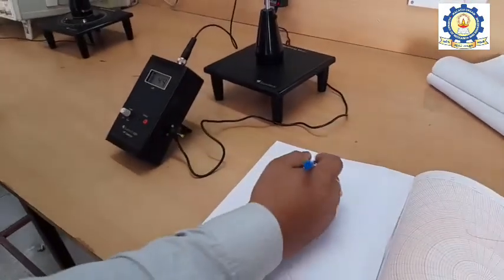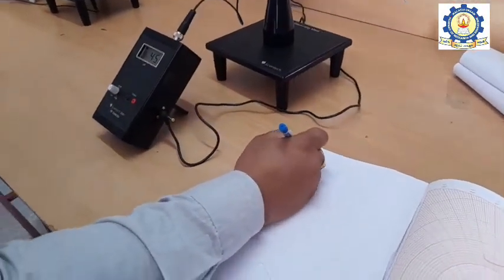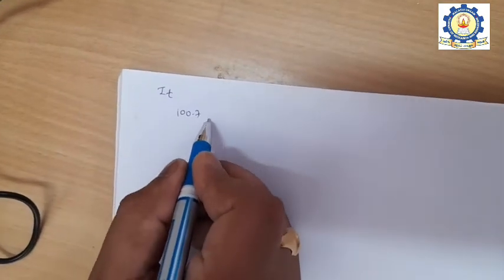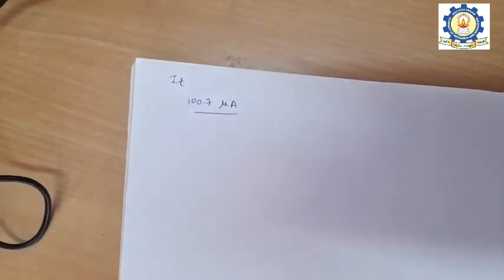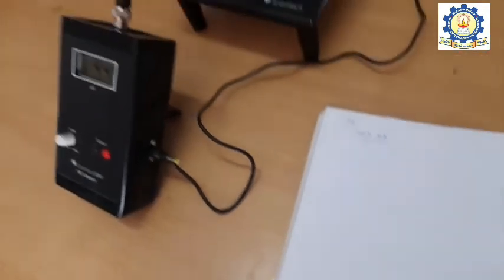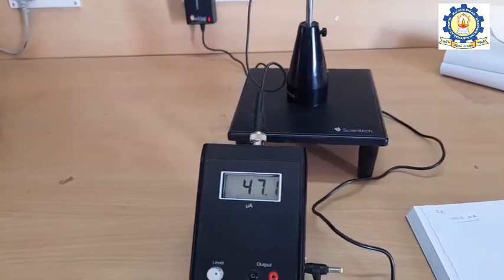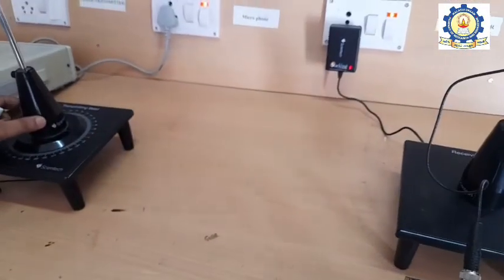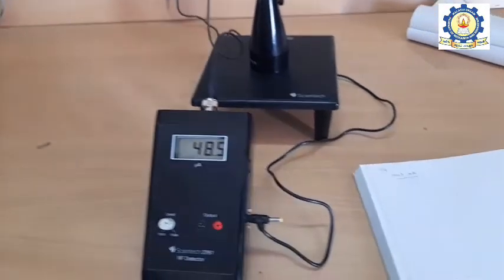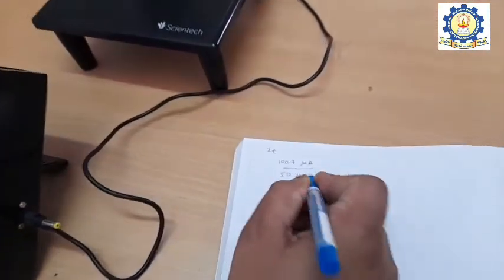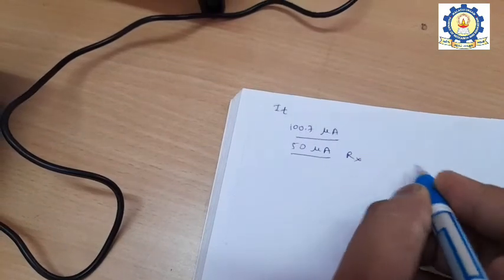the power from the transmitter is 100.7. We are writing in terms of current, so we can say the transmitting current IT is 100.7 microampere. Now at that point when we aligned, it is showing the maximum value, around 50. So we can say 50 microampere of current is received when it is at 0 degree.